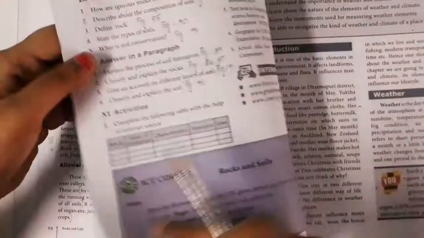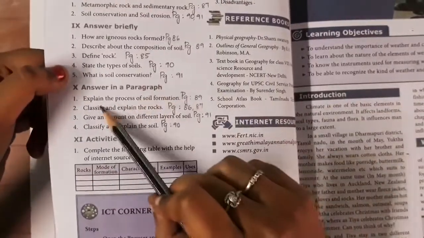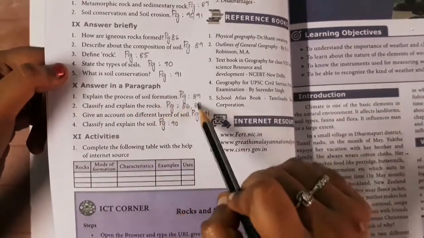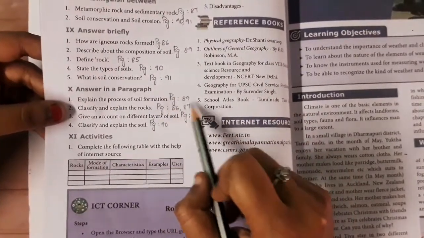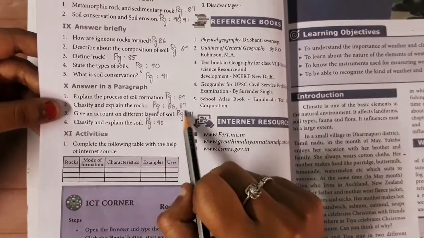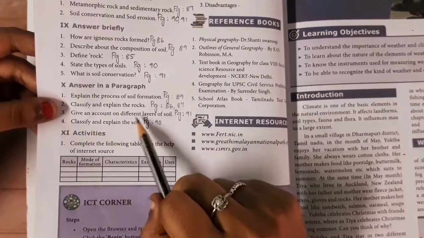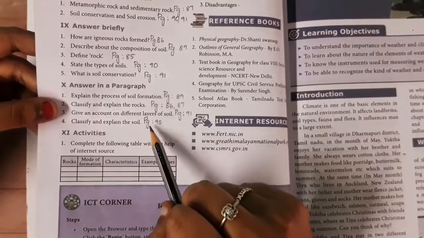Next one, answer in a paragraph. Explain the process of soil formation. Page number 89. We already saw in class, right? So you have to put the page number. Page number 89. Explain and classify the rocks, page number 86, 87. Give an account of different layers of soil, page number 91. Classify and explain the soil, page number 90.